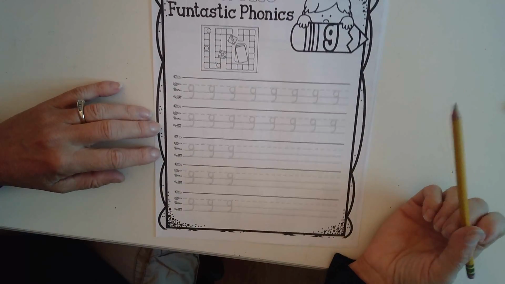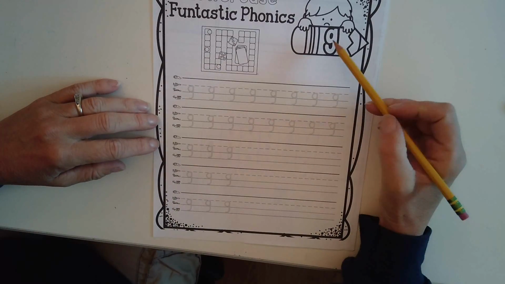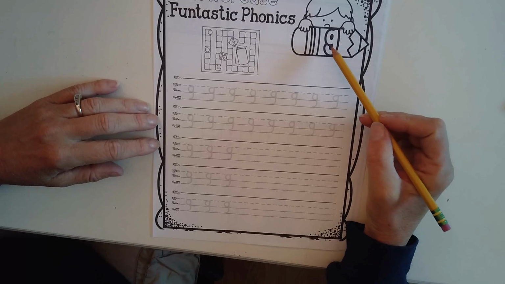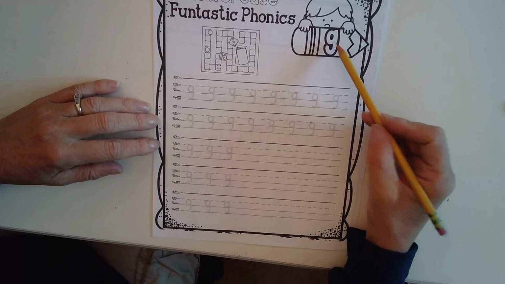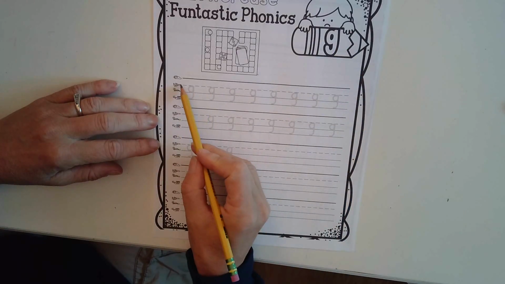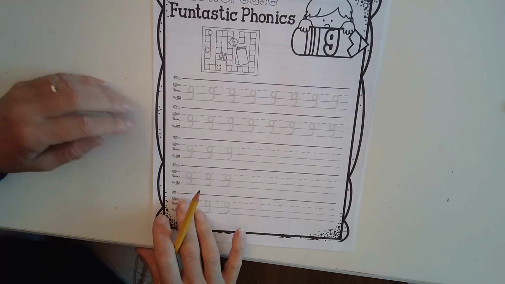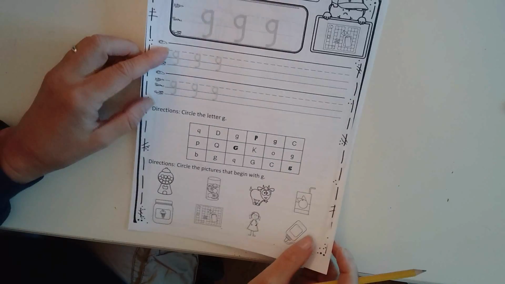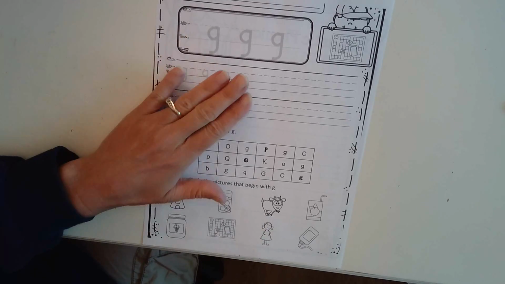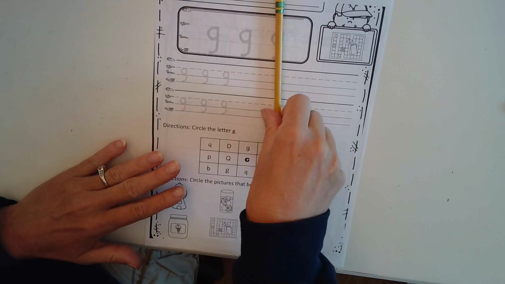Today we are working on writing the letter G. G is a plain line round letter, which means it begins on the plain line and then circles around. So you need to find your G page. It's in your language arts folder. You'll need your G page and a pencil.